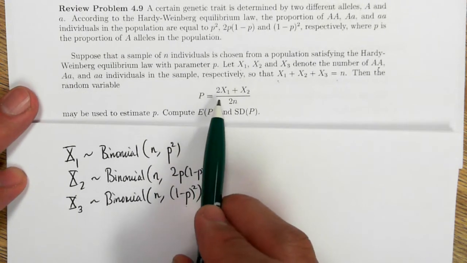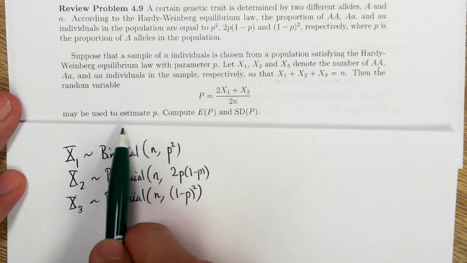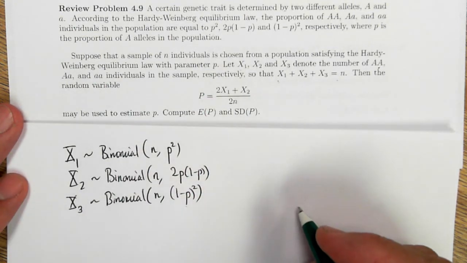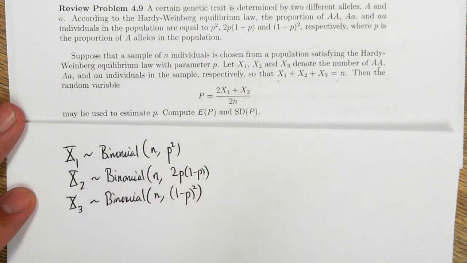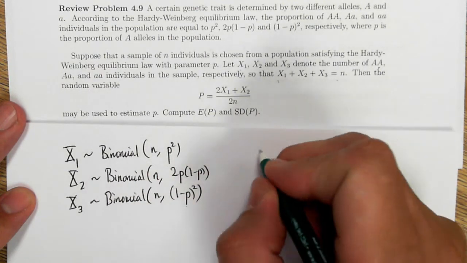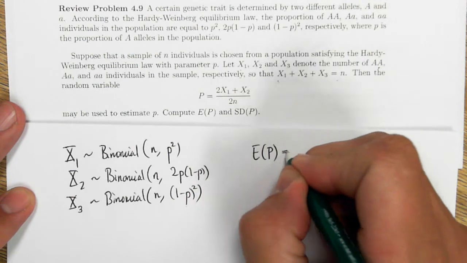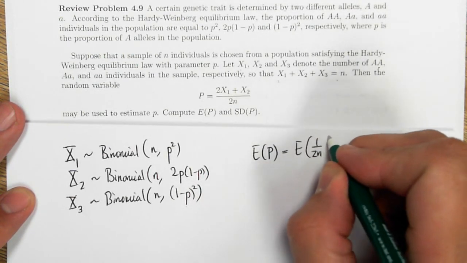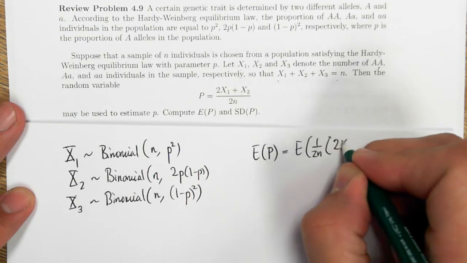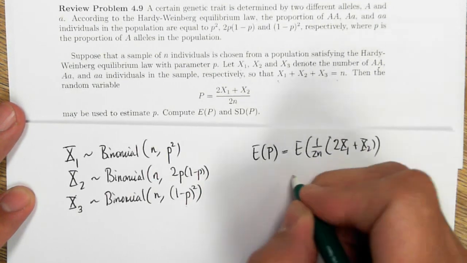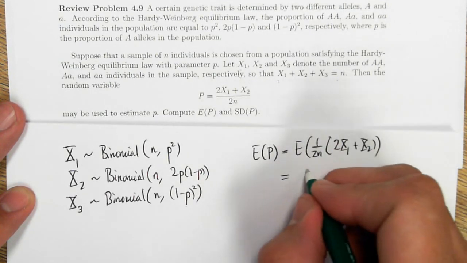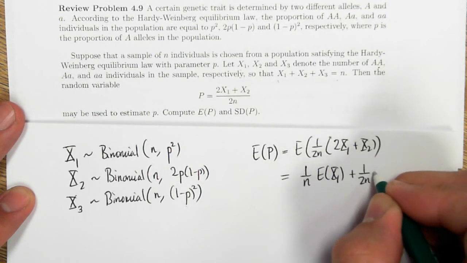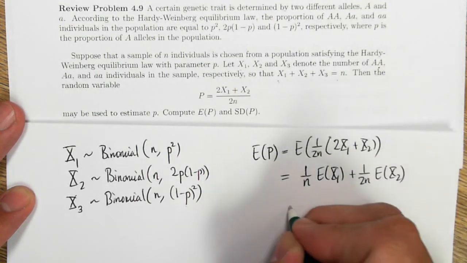So here is a random variable capital P, which is proposed to estimate whatever this population proportion p really is. Let's find the expected value of P and then the standard deviation of P. Well, the expected value of P is easy. The expected value of P is going to be equal to the expected value of 1 over 2n times 2x1 plus x2. And so splitting this up, that's going to be 1 over n times the expected value of x1 plus 1 over 2n times the expected value of x2.